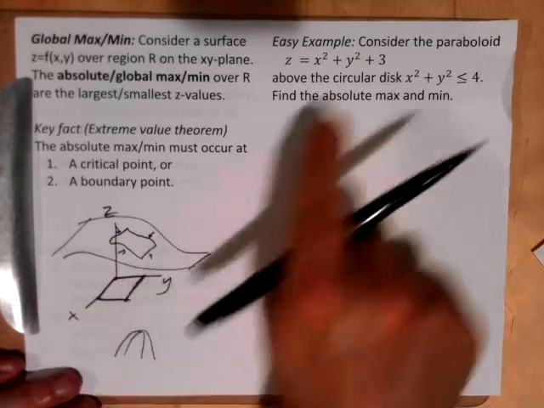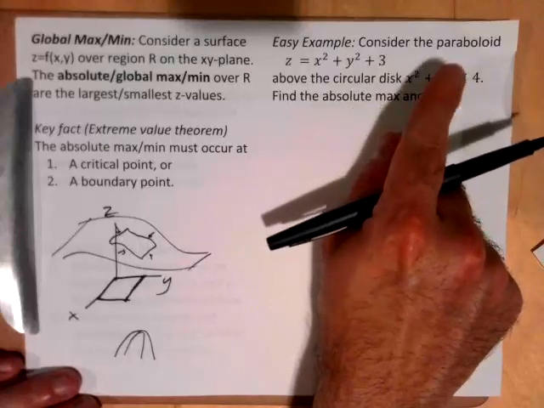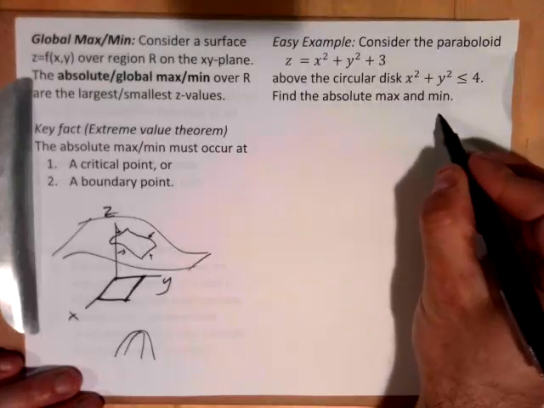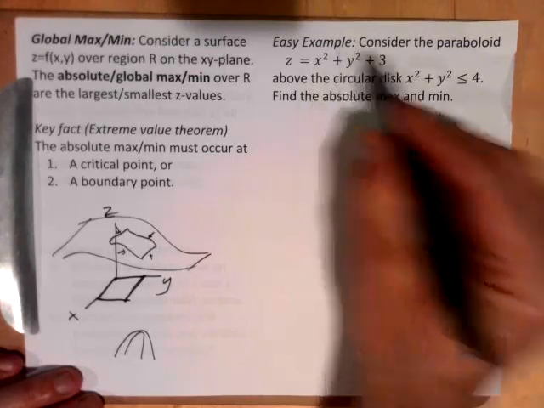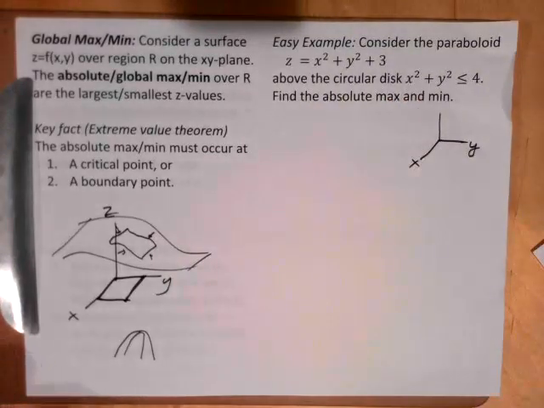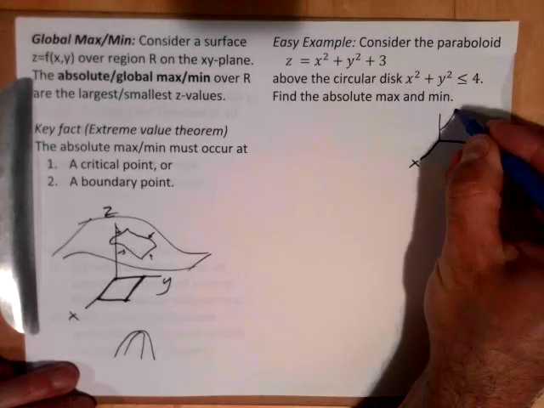All right. So here's the world's easiest example. Why do I say that? If you were to graph this, here's x, here's y. This is a paraboloid that starts up here at 3. Actually looks like this.